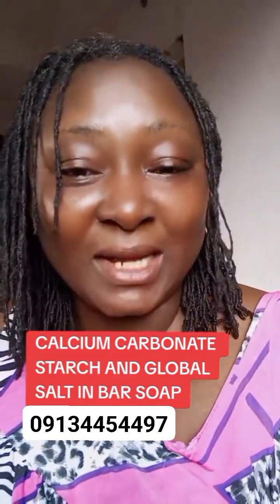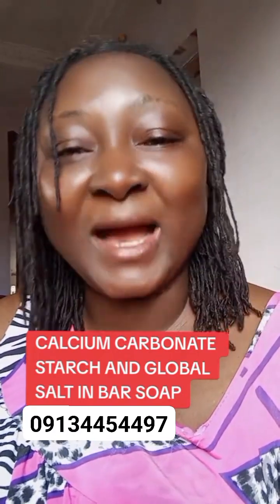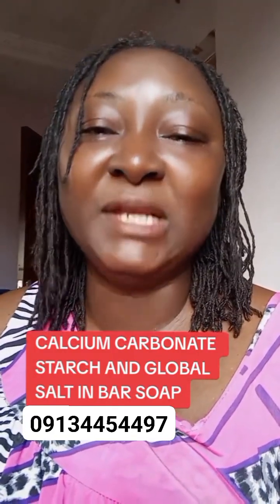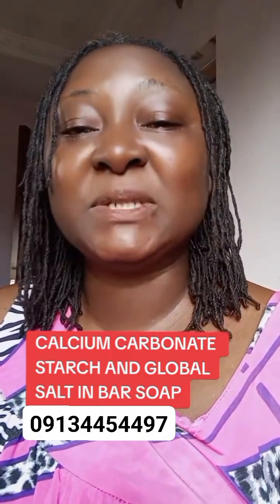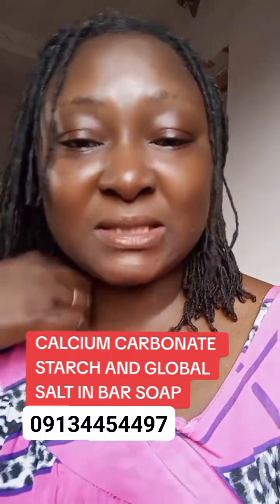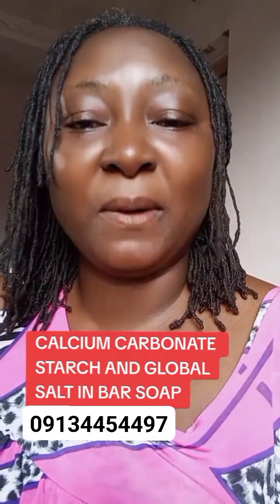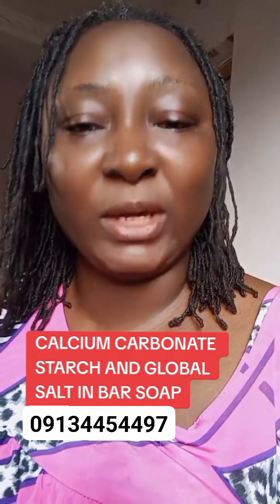So number 1, can I add calcium to my soap? Yes, you can add calcium carbonate to your soap. Calcium carbonate functions as a very cheap filler, and it also adds weight to your soap. Especially now that things are expensive, calcium carbonate as a cheap filler also helps you make some more profit on your product. Apart from that, it also hardens the soap and gives it weight.